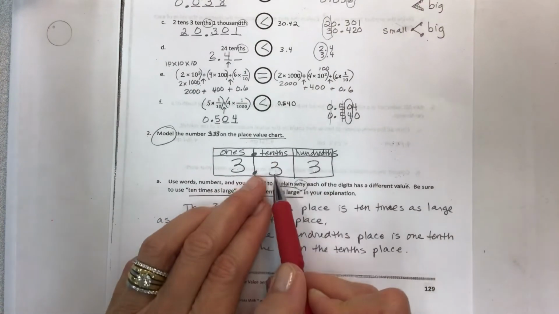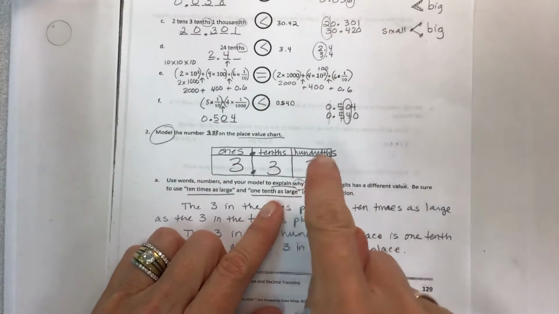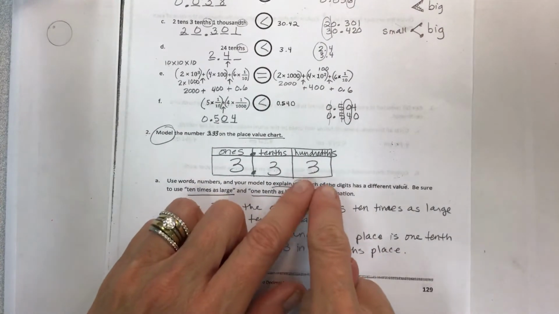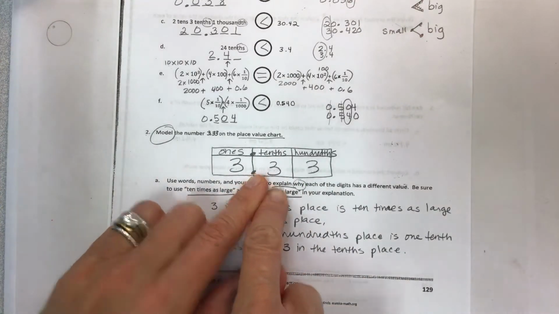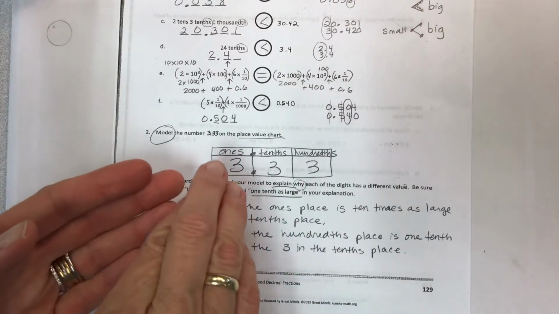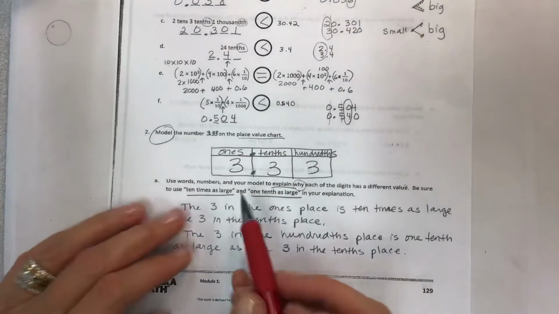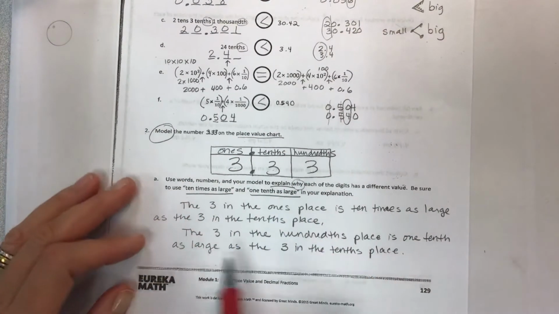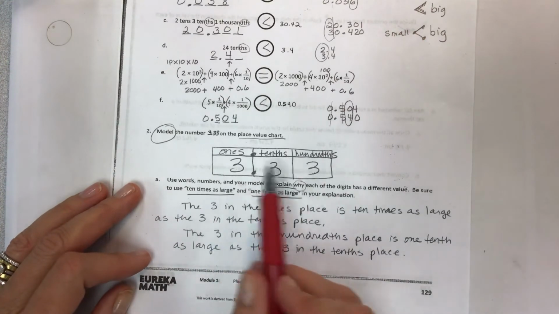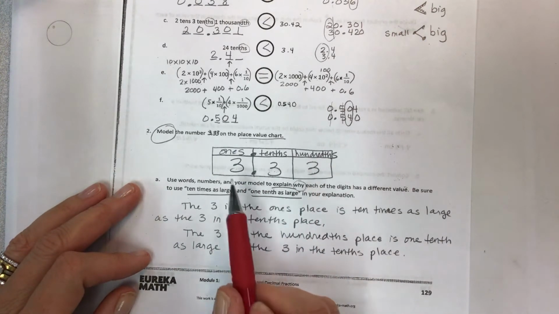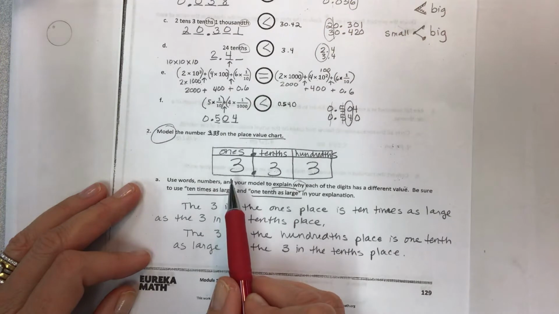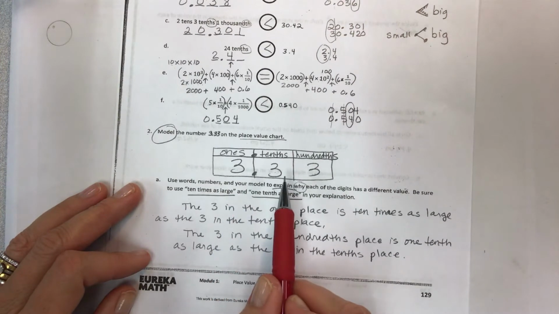So if you're going to the left and you're saying the one on the right is, then the one on the right is 1/10 of the one on the left. If you're starting on the left and you say this one is, then this one is 10 times greater or 10 times as large as the one on the right. Okay, so you can use different place value positions. It doesn't matter as long as you know that the one on the left is greater or 10 times as large as the one on the right.